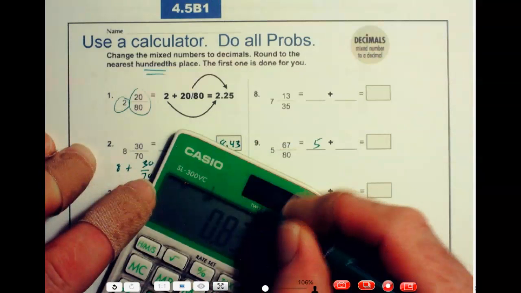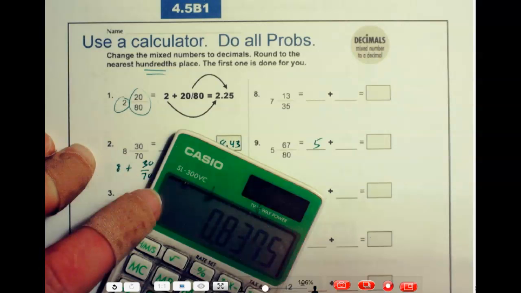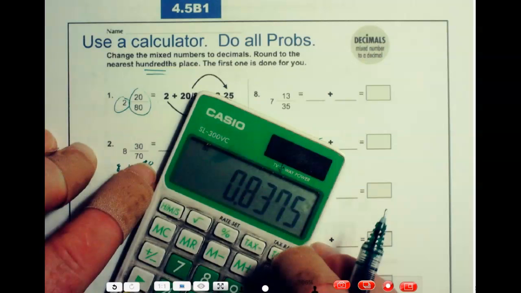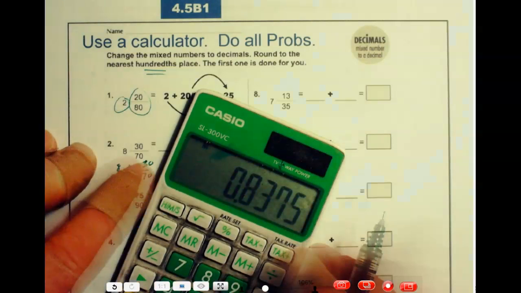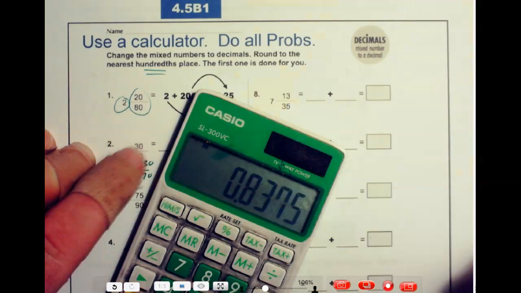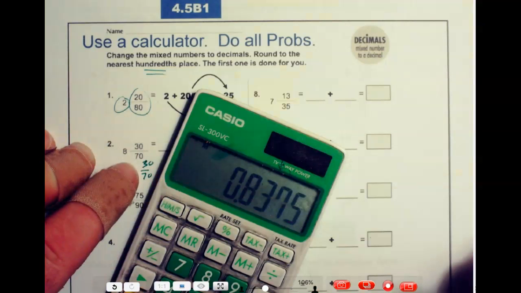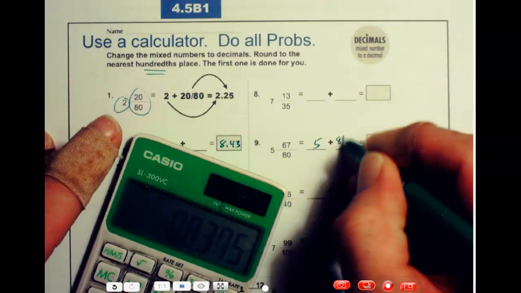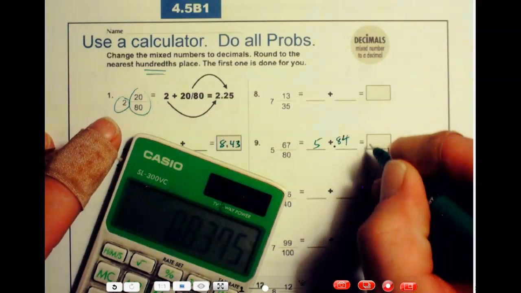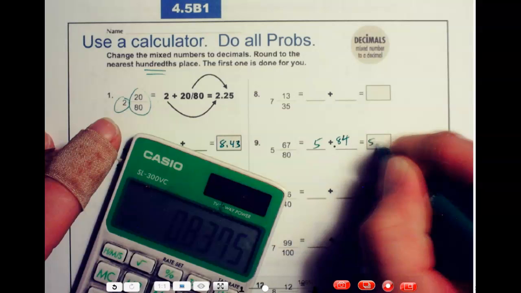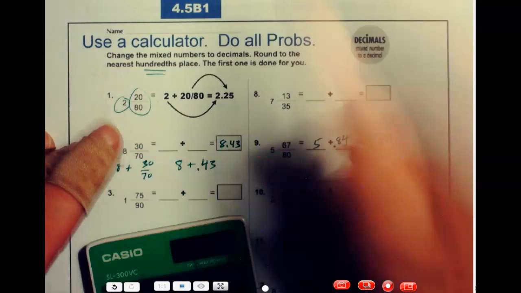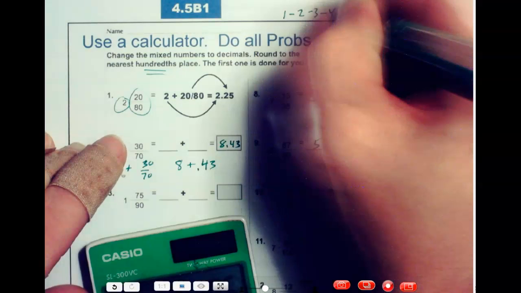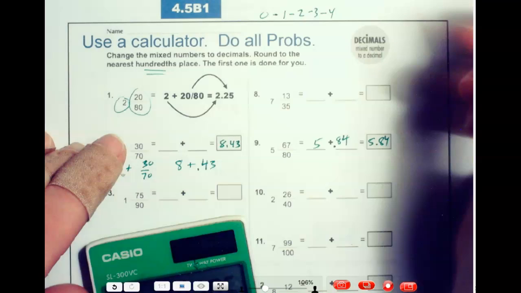So here's the hundredth spot this time, right there in the 3. So I'll move that so you can see it. So then we look next door. Is that big enough to make that 84? And yes, it is. 0.84, so it's 5.84.